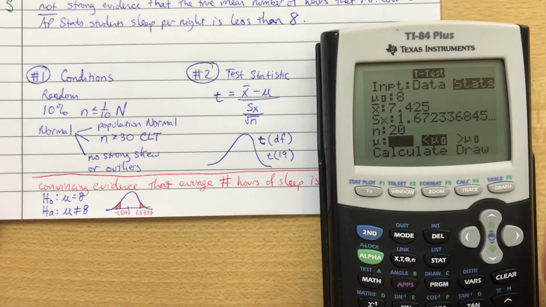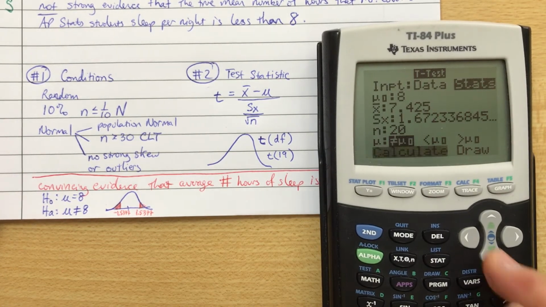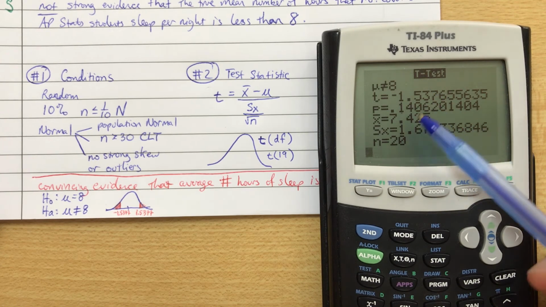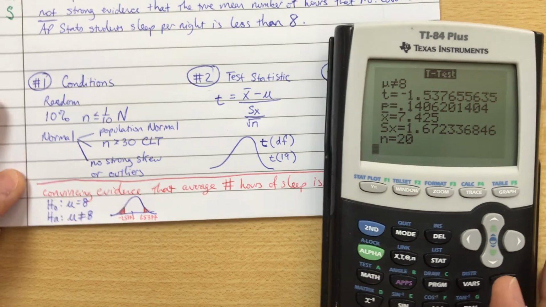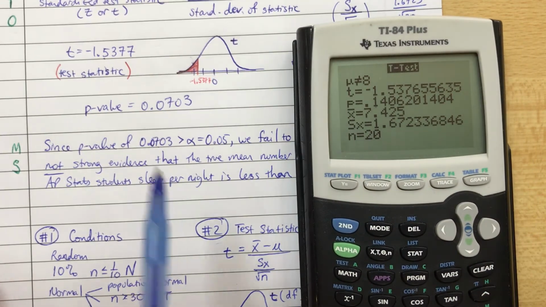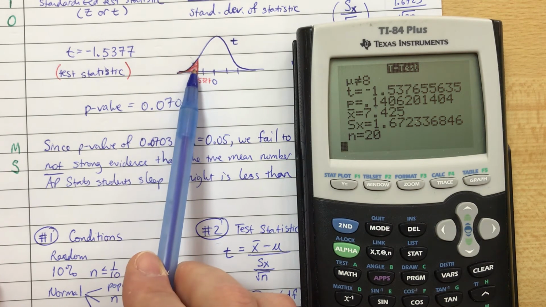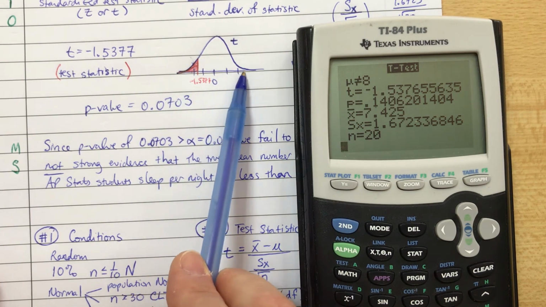Now if I did that, just to show you what happens here, calculate. The p-value is 0.1406. Now in our problem, this was 0.0703, but that's only for the left tail. The right tail would have been the same thing.